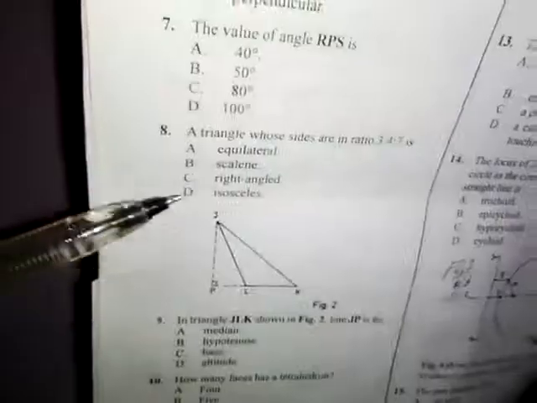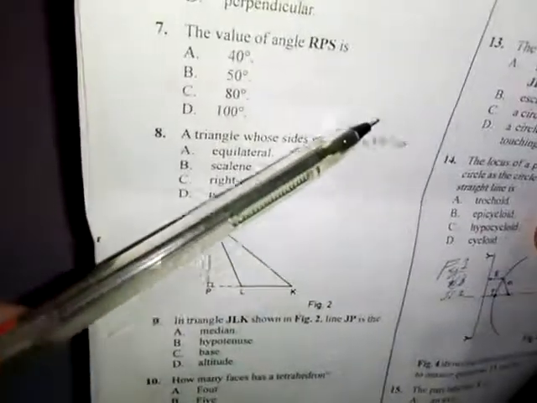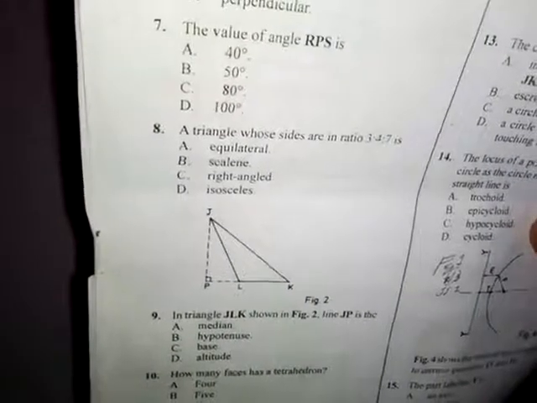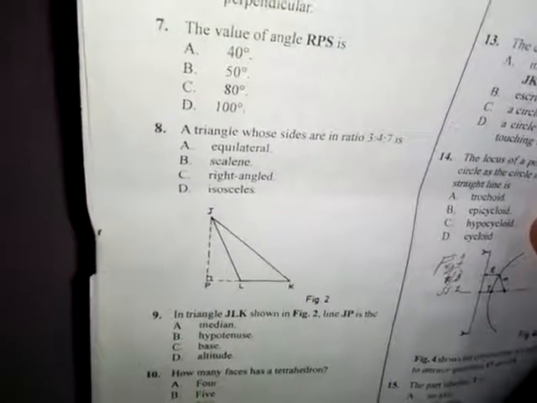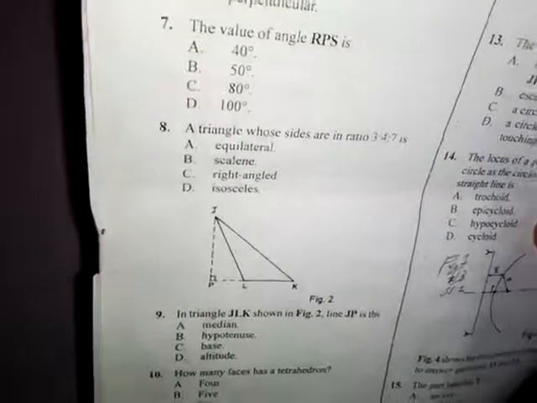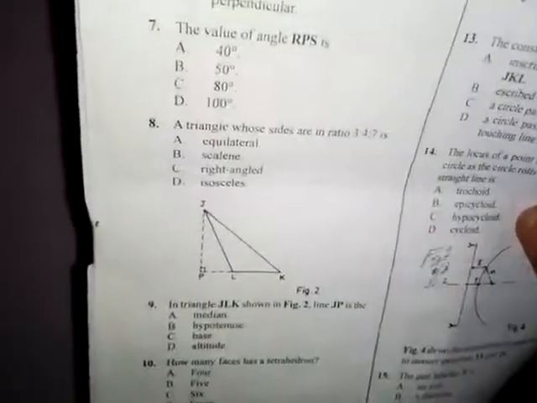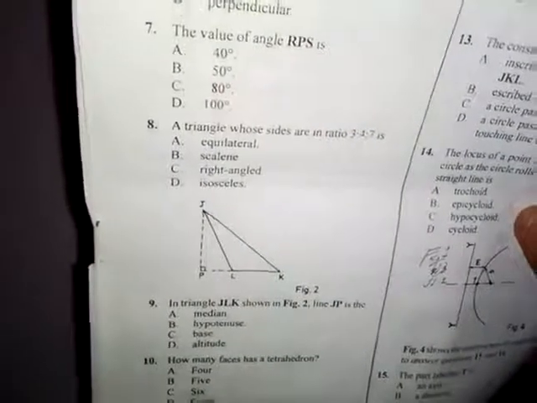3:4:7 is a scaling triangle. Because the ratio of the sides is not the same, they are different. In a scaling triangle, the three sides are not equal in length. Likewise, the three interior angles are unequal, and even the three exterior angles will also be unequal. So take note of that.